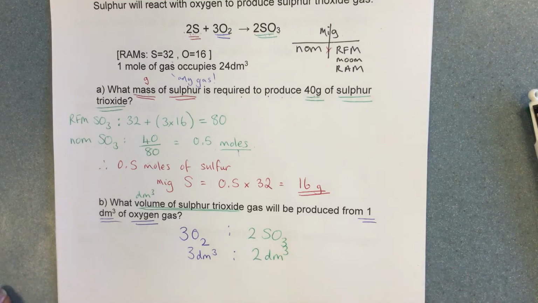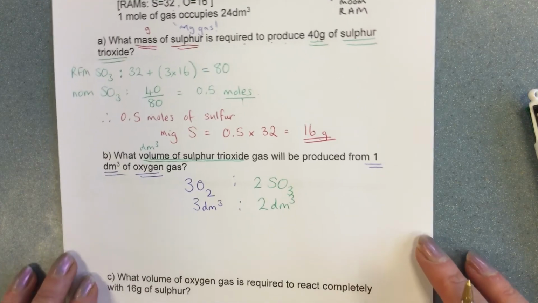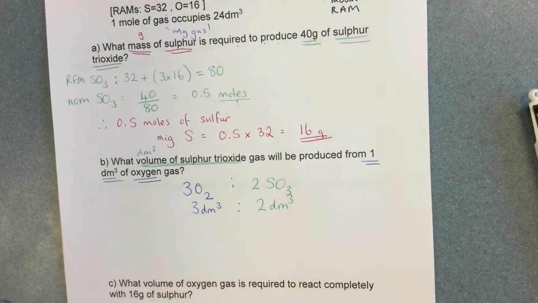All I've done is take that from the equation. I could go through moles, but I don't need to. I'm going to do that in the next question when I have to go from volume into mass. But this time, volume into volume, they're proportional to each other. I don't need to do anything else.